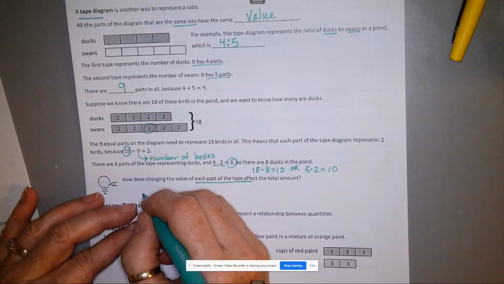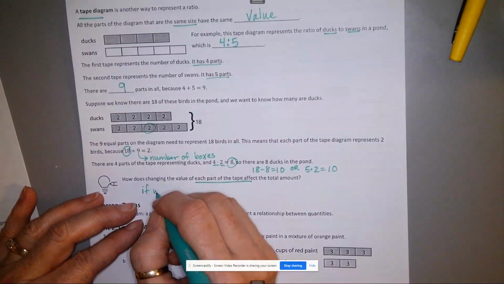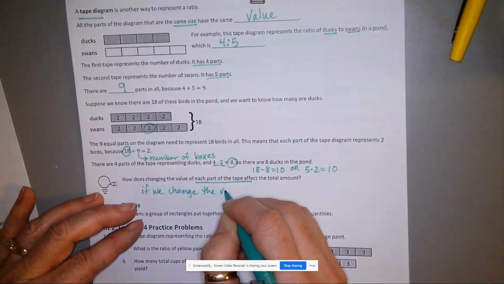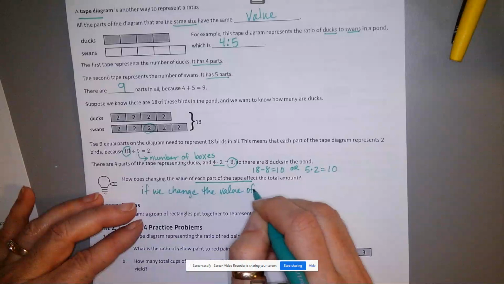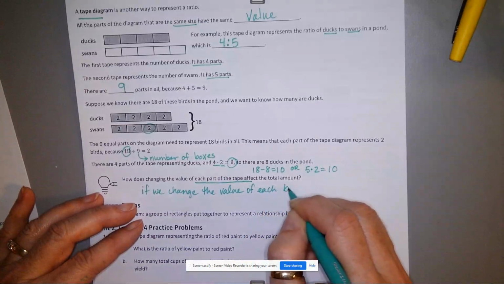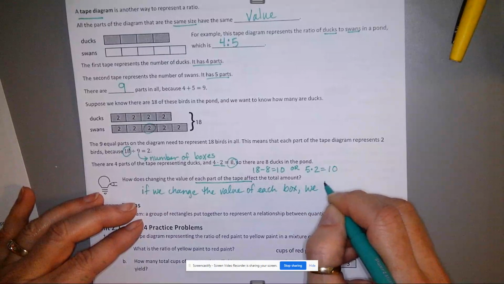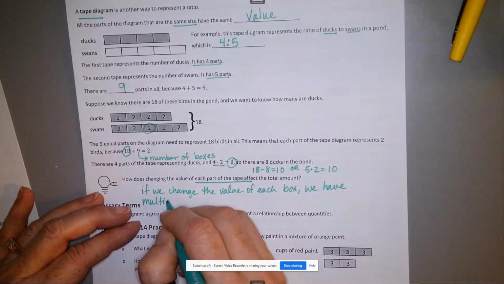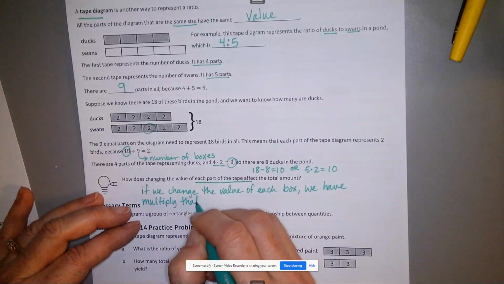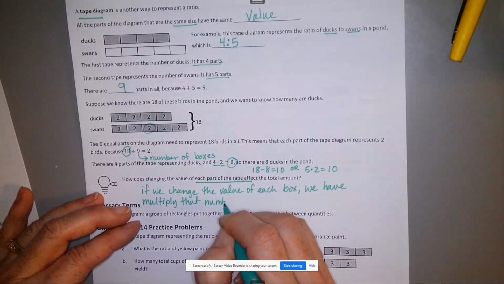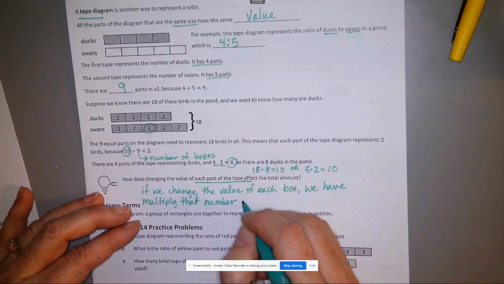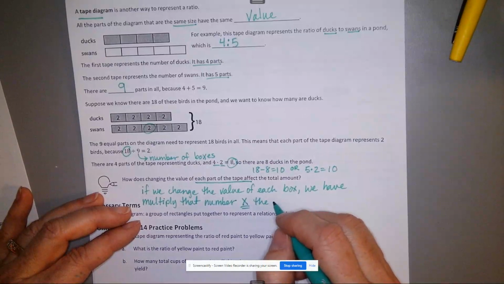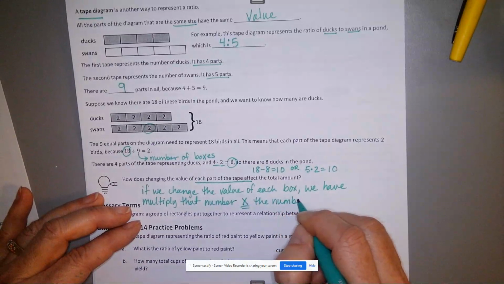So if we change the value of each box, we have to multiply that number by the number of boxes.